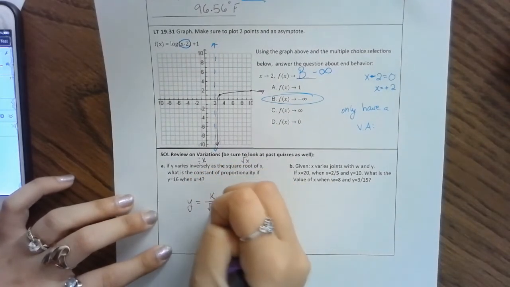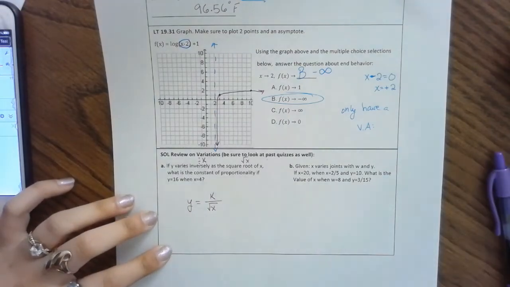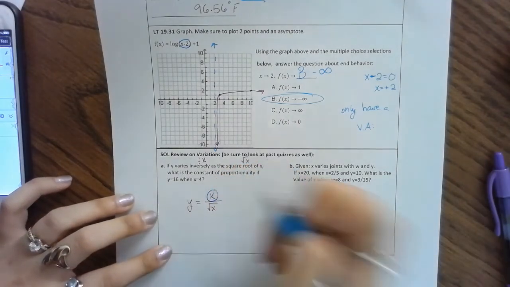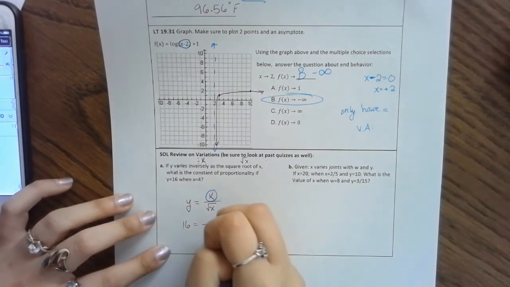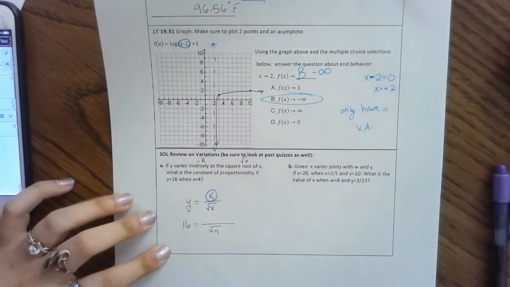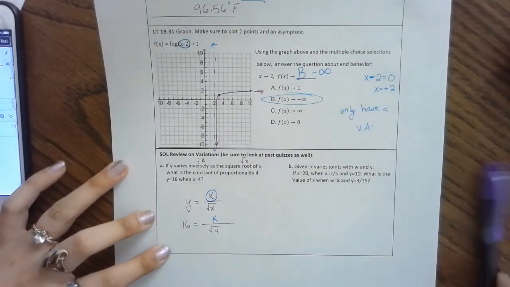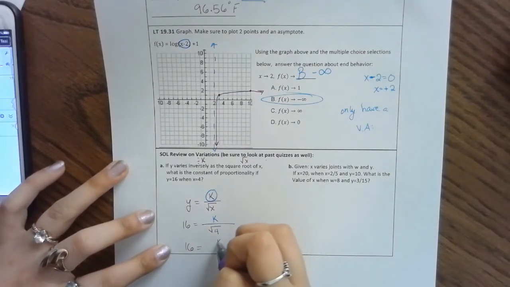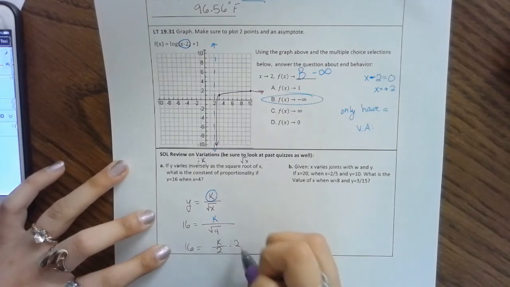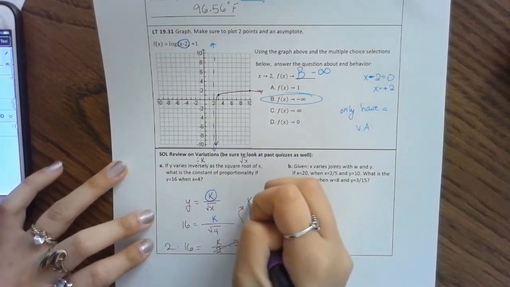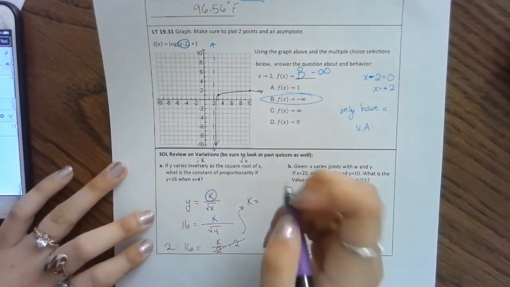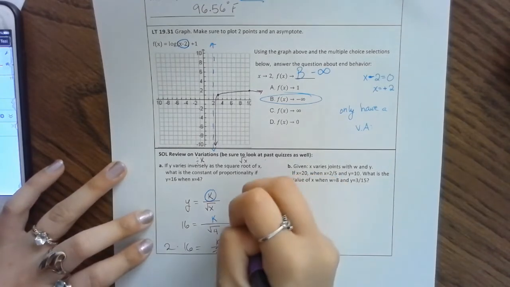What is the constant, which means what is k, if y is 16 and x is 4? So all we do is we plug it in, and now we solve. So I know the square root of 4 is 2, and to get k by itself, multiply both sides by 2, and we get k equals 16 times 2, which is 36. And that's all we had to do.